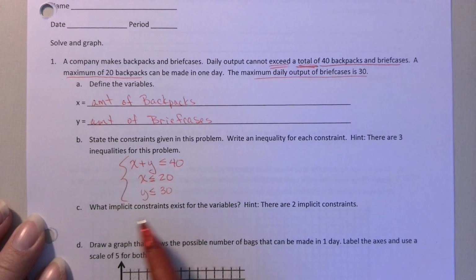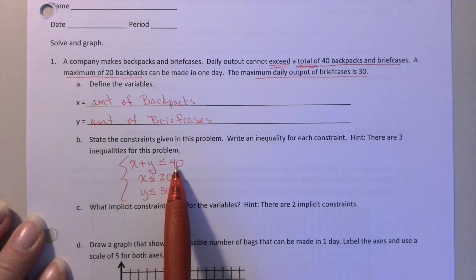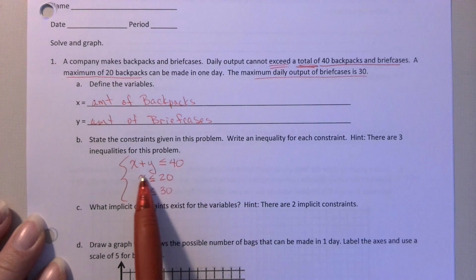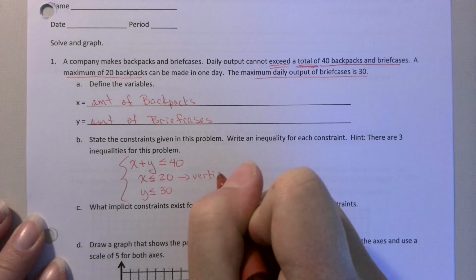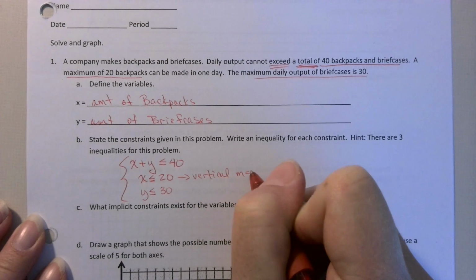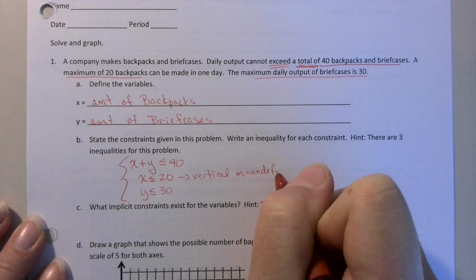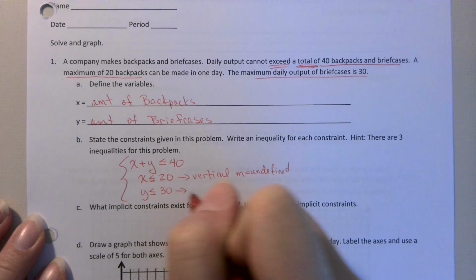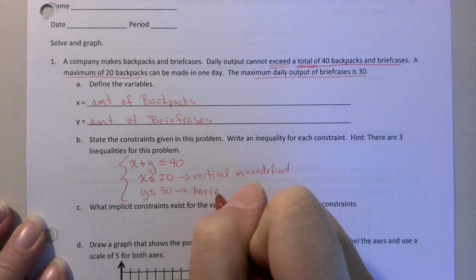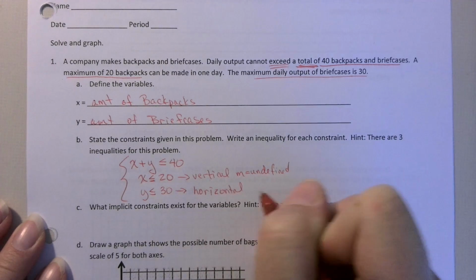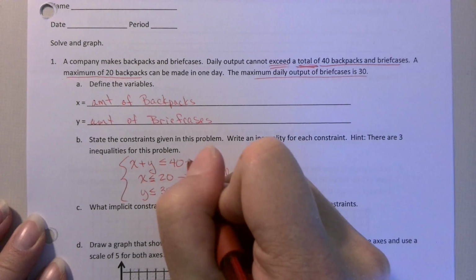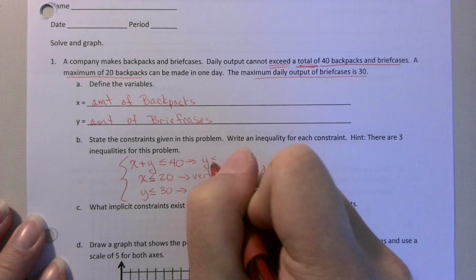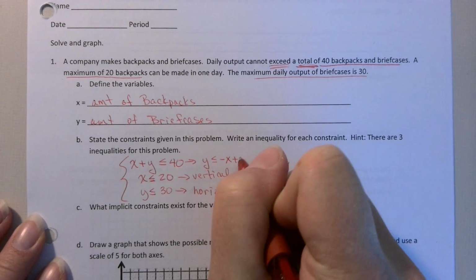So that's why I want to bring that up. This is very consistent with what we've done, but it's an inequality. Here is your vertical line. Let's give you a reminder. That's your vertical line with the slope that is undefined. You've got to lock that idea down if you haven't. And this is going to be your horizontal line. It's one of the biggest mistakes kids make, and it messes up the graphs and the answers. This one I would solve for Y: Y is less than or equal to negative X plus 40.